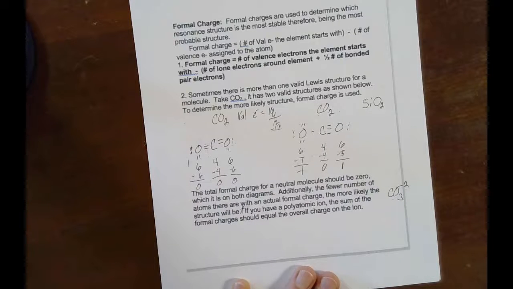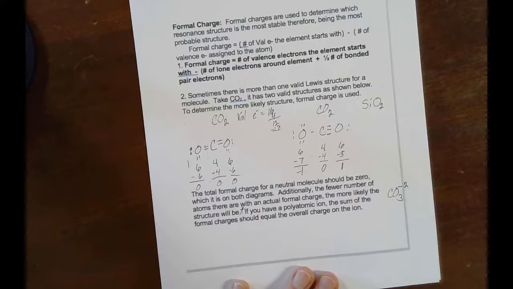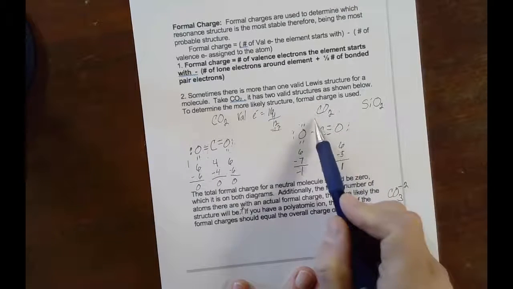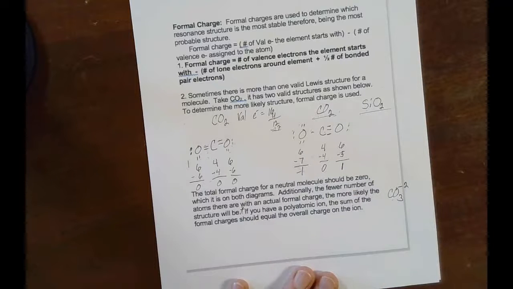So on a test, an AP test, if you're asked to do formal charges to determine which is the most prominent, you will either get this or this.